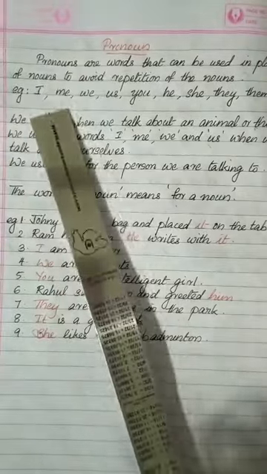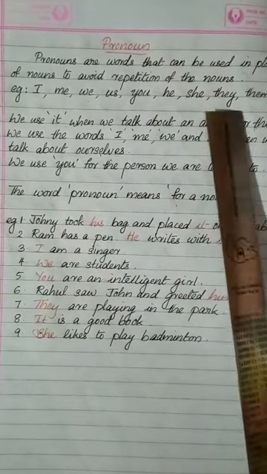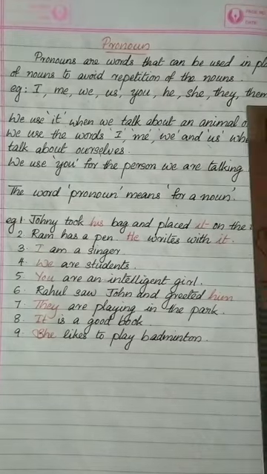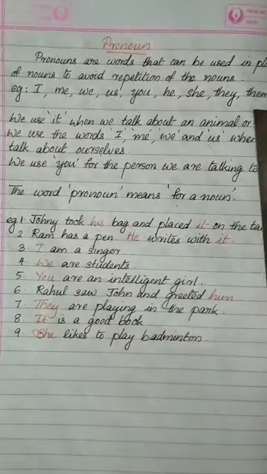Which are the pronouns in English? I, me, we, us, you, he, she, they, them, it, etc. There are many more pronouns. These are some of the pronouns. Okay. You are very much familiar with these words. So these words are the pronouns. These words can be used in place of nouns in order to avoid the repetition of nouns.